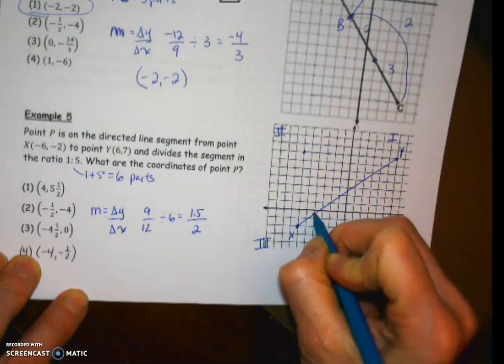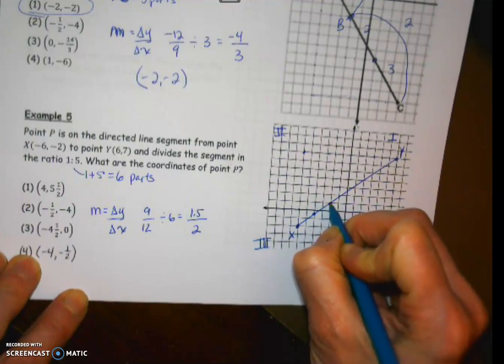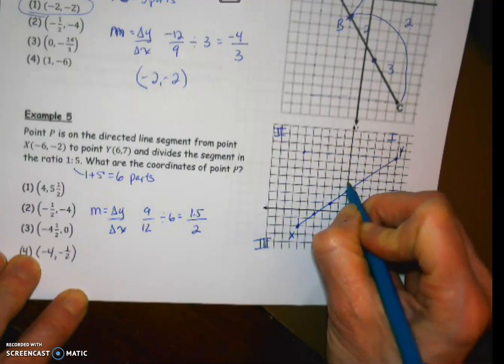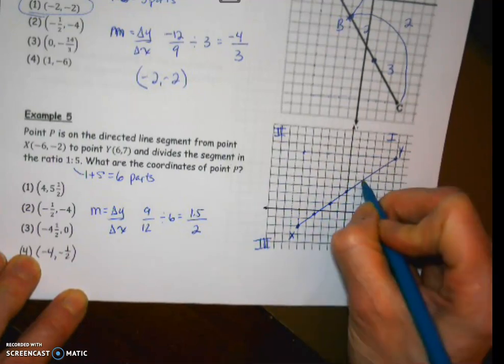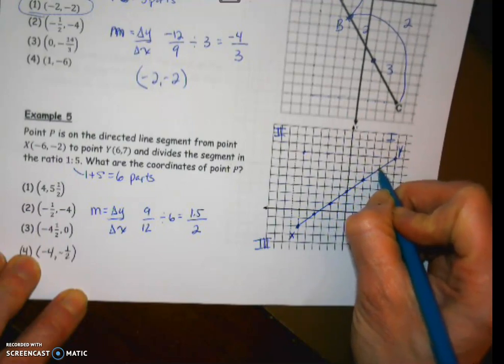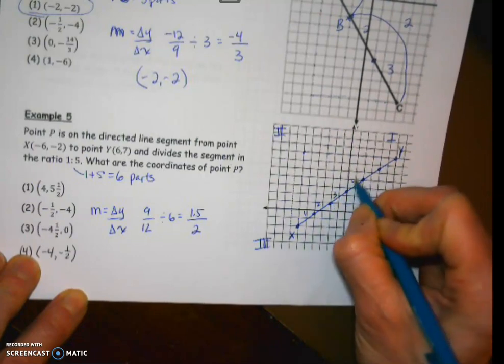And notice you're back on your line. And keep doing that. Up 1.5 over 2, up 1.5 over 2, and so on. So now you have 6 equal parts.